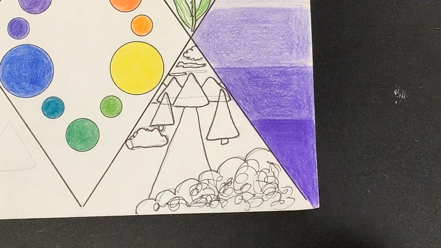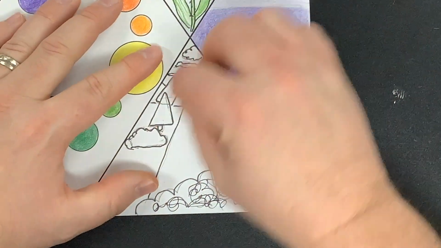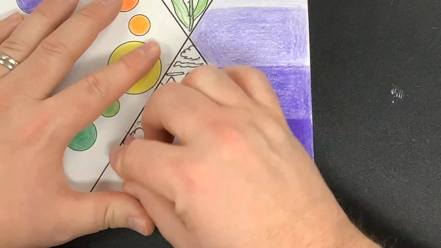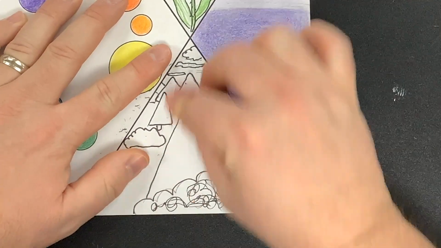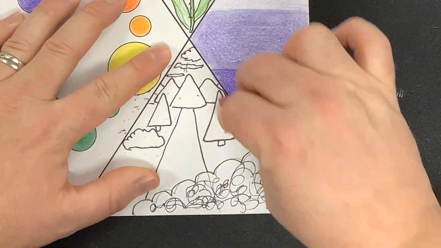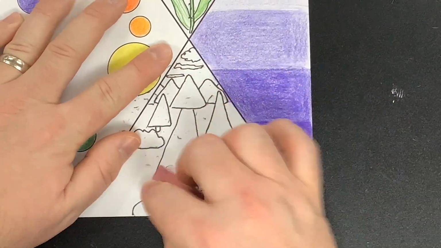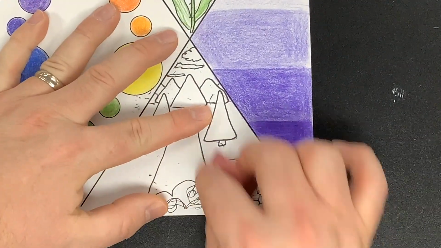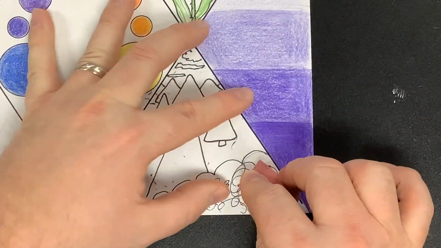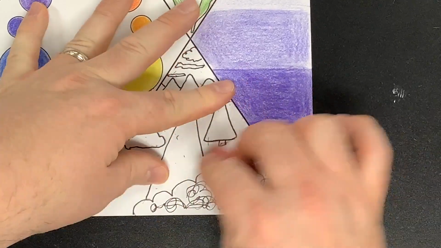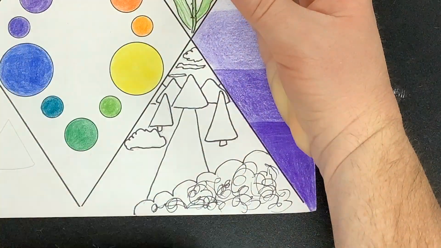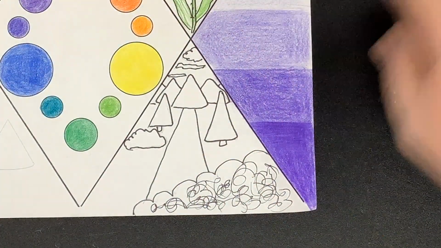Okay, so I've got it all Sharpied up here and inked. So I'll use my eraser and eliminate my pencil lines that I don't need. And now I'm ready to color.